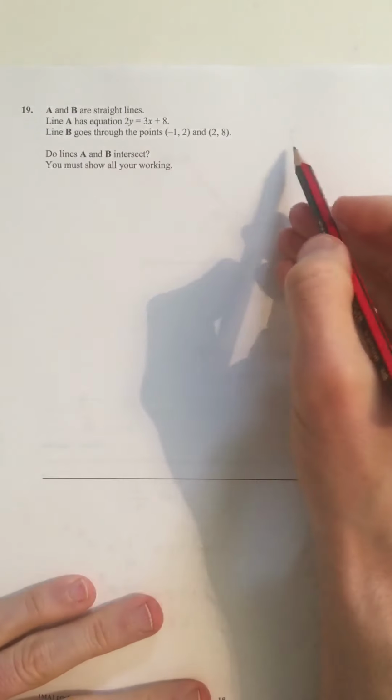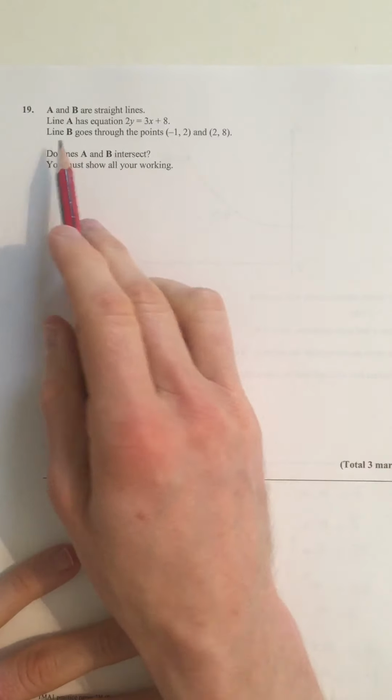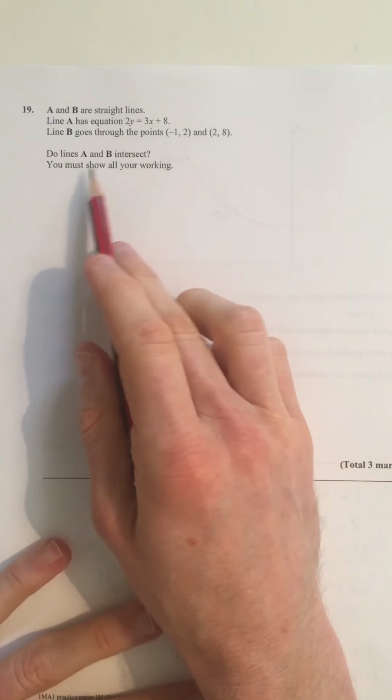A and B are straight lines. Line A has got that equation. Line B goes through those 2 points. Do they intersect?